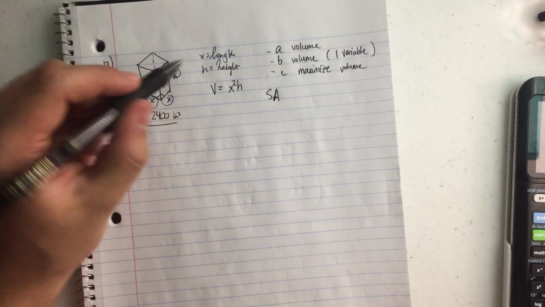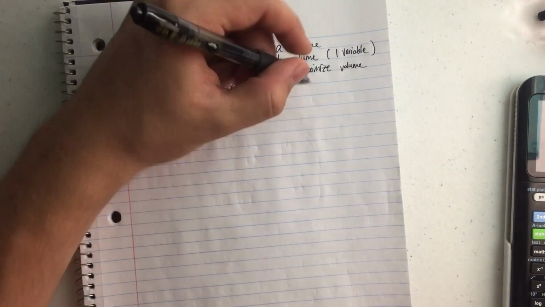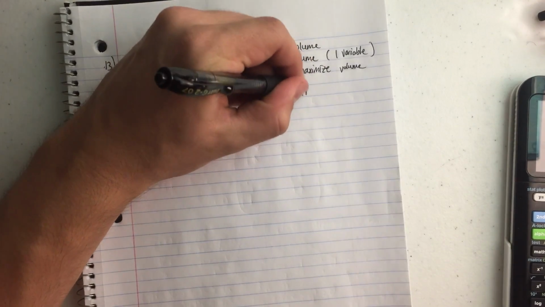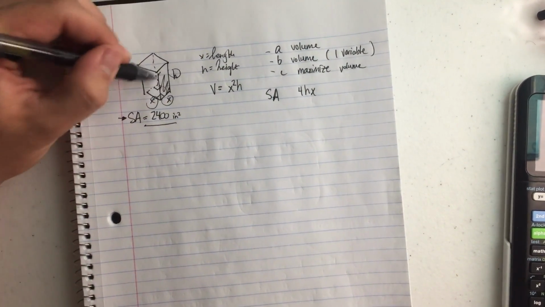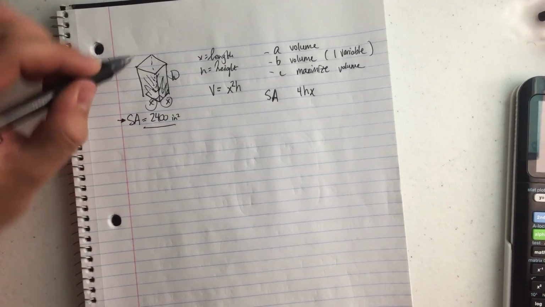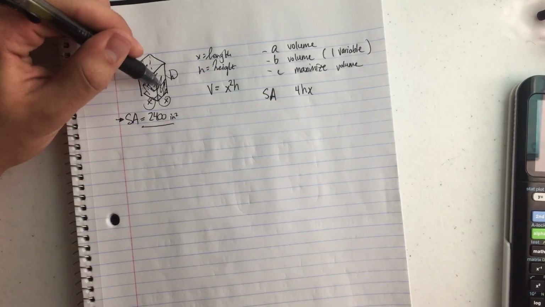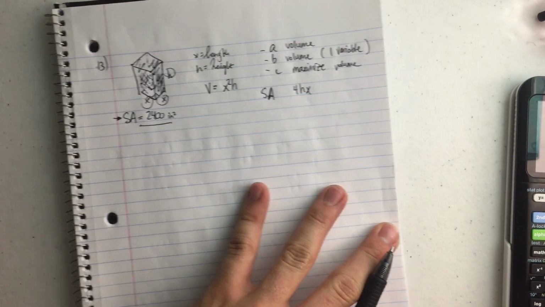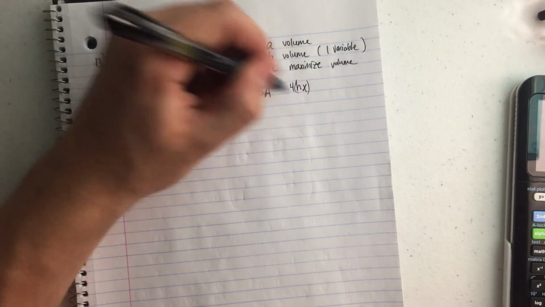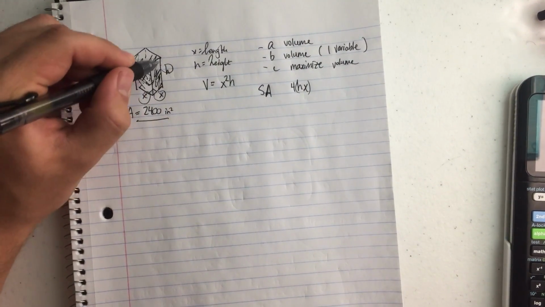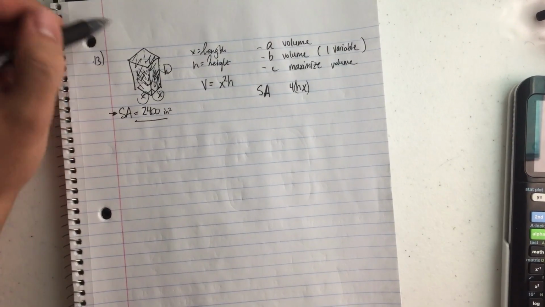And so the surface area, I want to take the area of each side. So I'm going to have 4 sides that have h of x. So that's going to be this face, the back face, and this back face here. That's going to be 4 times h of x. So h of x, the length times the width, will give me the area of that rectangle. And then I'm going to have 4 of those.